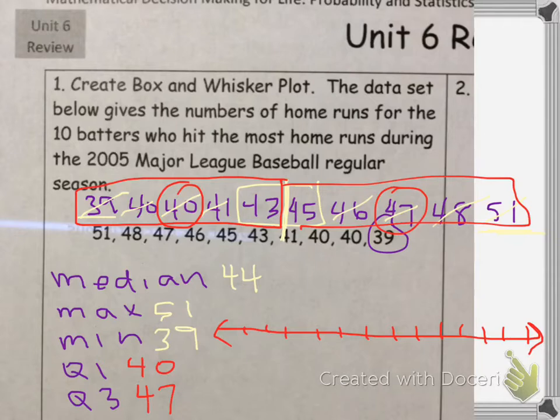So I should probably label those. It's hard to do that on the iPad though. So 39 here, 51 there. So 40, 41, 42, 43. We'll just label that like 43. 44, 45, 46, 47, 48, 49, 50, 51. So kind of just give some values on there.